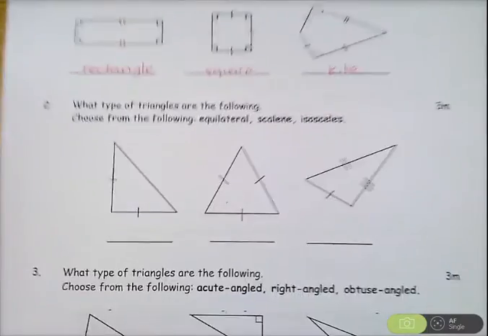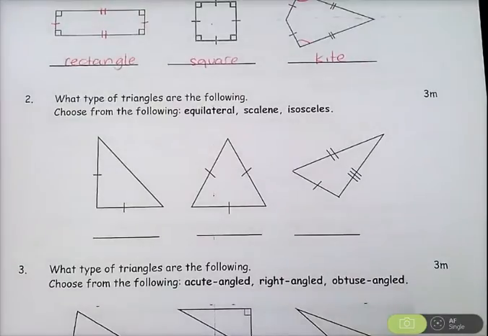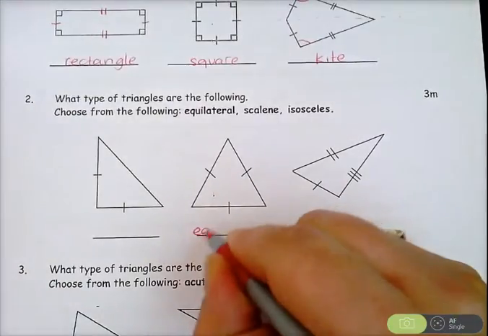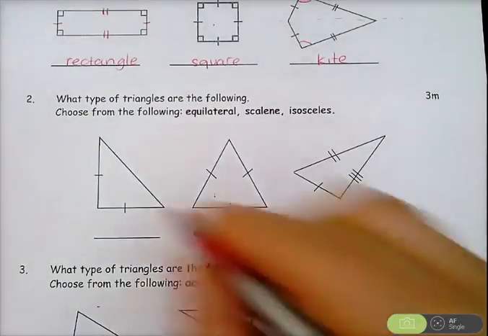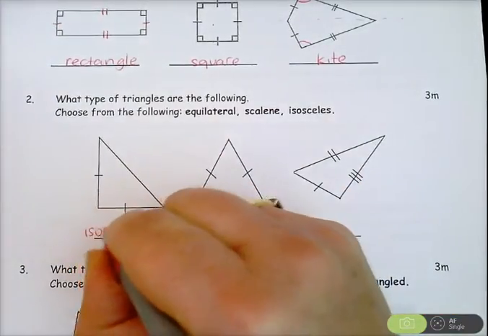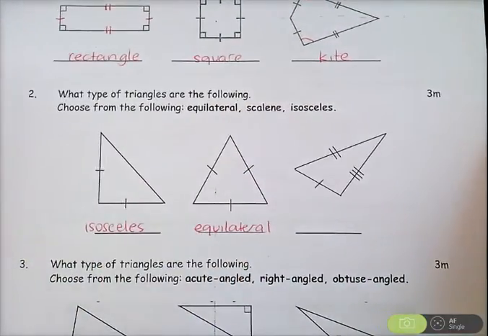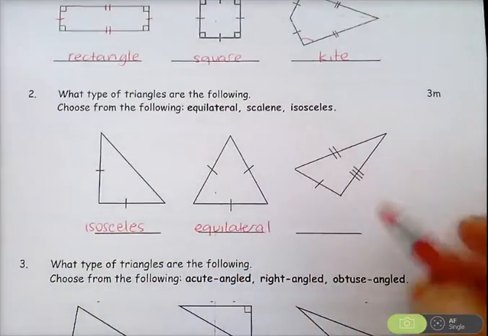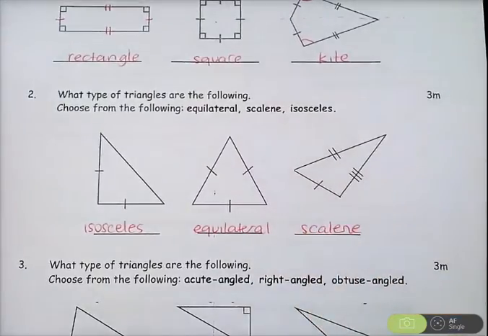So next question, 2. What types of triangles are these? The middle one is equilateral. Isosceles, yeah, isosceles, two sides the same. Now, we're going to do a little bit more than what's here. And the last one, 3 different side lengths, is scalene.